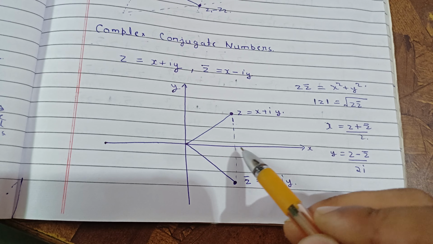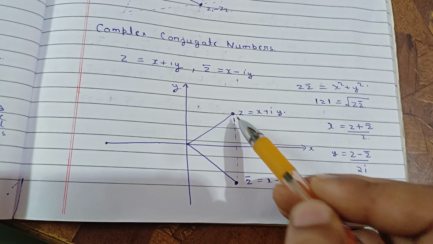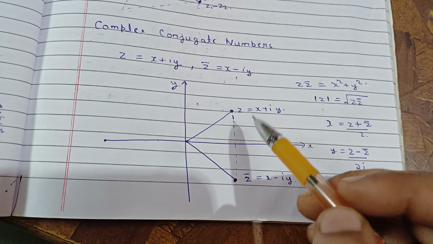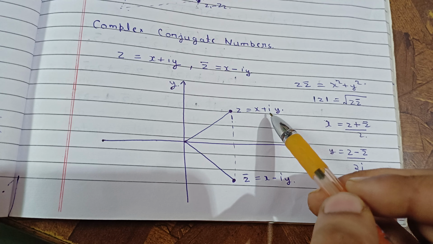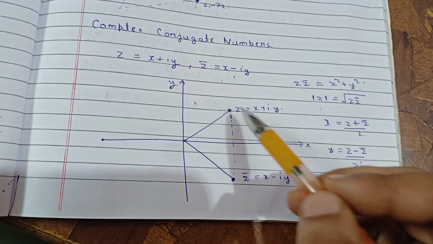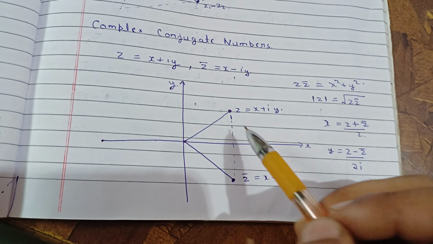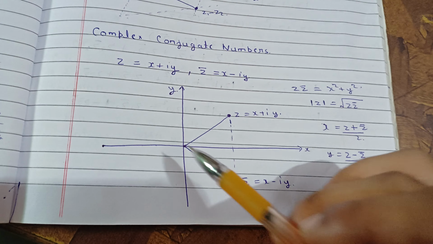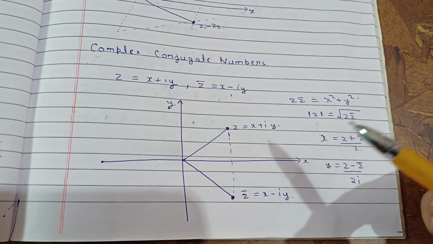See, just the reflection of a point along the x-axis will give you the conjugate number, because here x will remain the same and this term will change. So this is our reflection, and reflection is called the conjugate, along the x-axis. So that's how you can represent this conjugate in a complex plane.